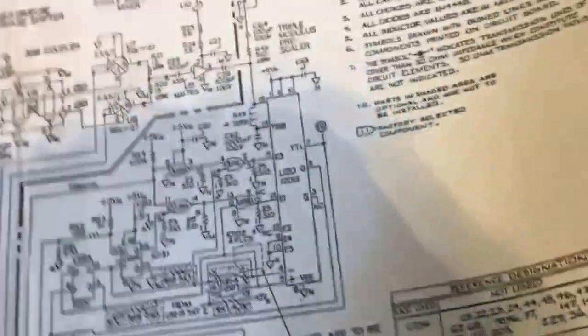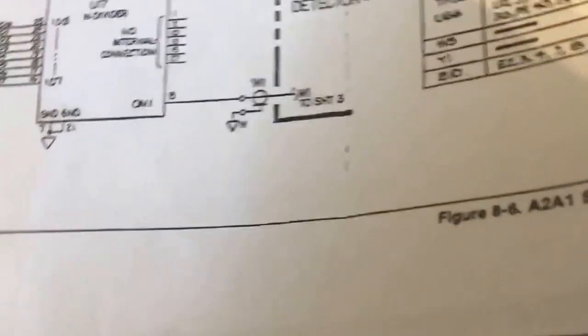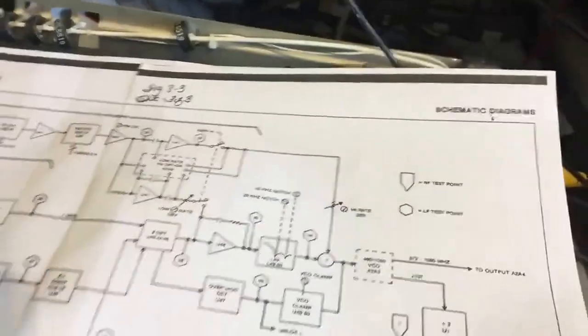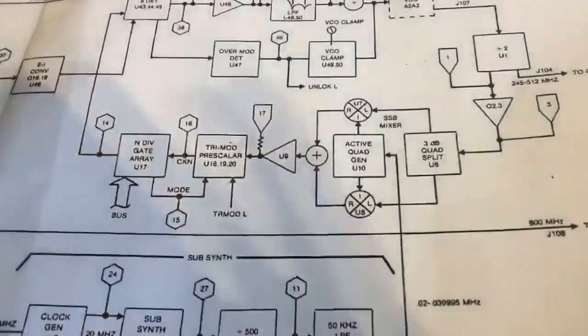So, what I was just doing is I was studying the block diagrams. I was just trying to find other approaches because I haven't been able to determine what it is yet. So I was trying to at least narrow other things down. Let's get some light here.